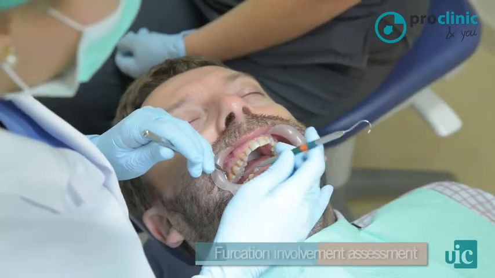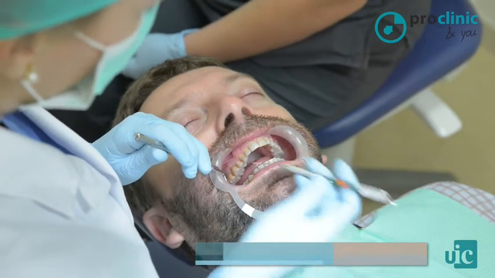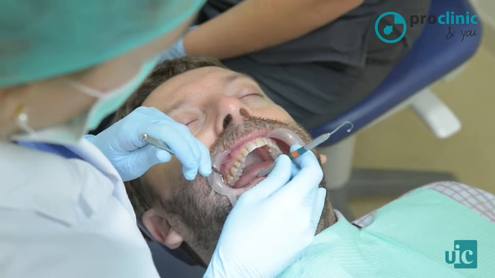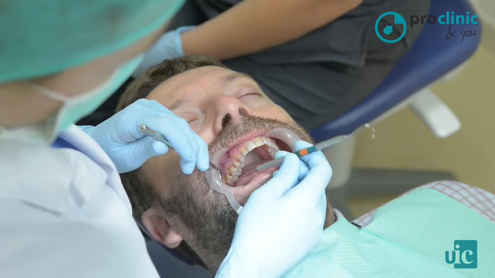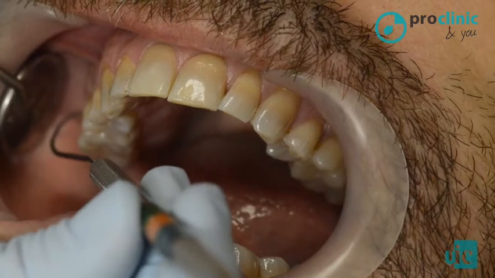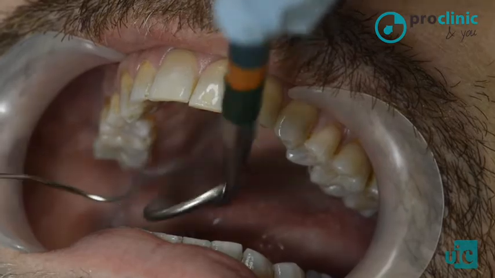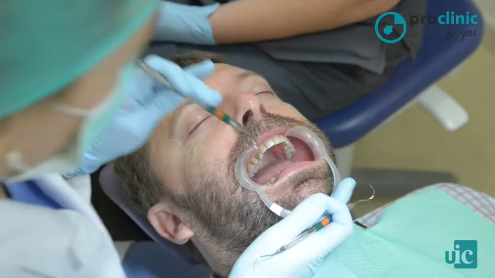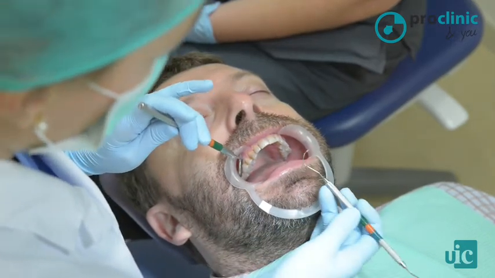To evaluate the furcation involvement, we must first determine how many furcations we have. The upper molars have 3 furcas: buccal, mesial and distal. The buccal must be evaluated from buccal using a Nabers probe, and the mesial and distal furcations from palatal. At the level of the first upper premolar, we can find a mesial and distal furcation.